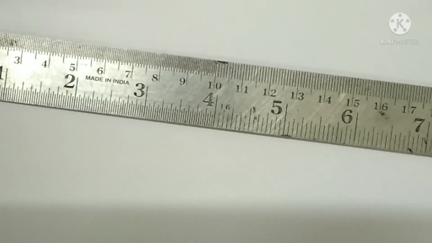So today we discussed the importance of measuring any length correctly using the scale or measuring tape, the precautions to be taken while measuring, and also we learned about different types of devices used to measure distances. In the next class we will talk about various types of motion that take place around us. That's all for today.